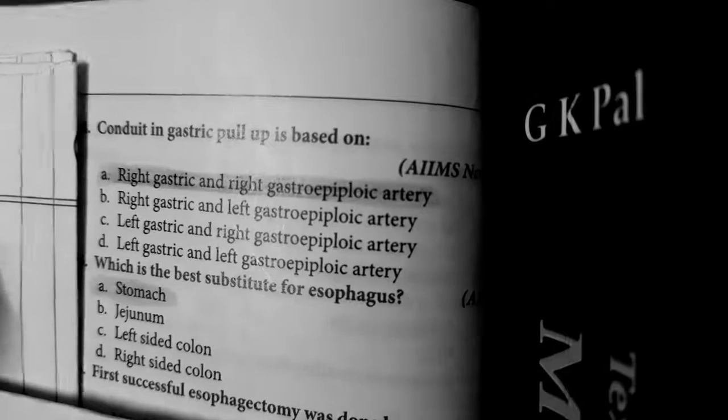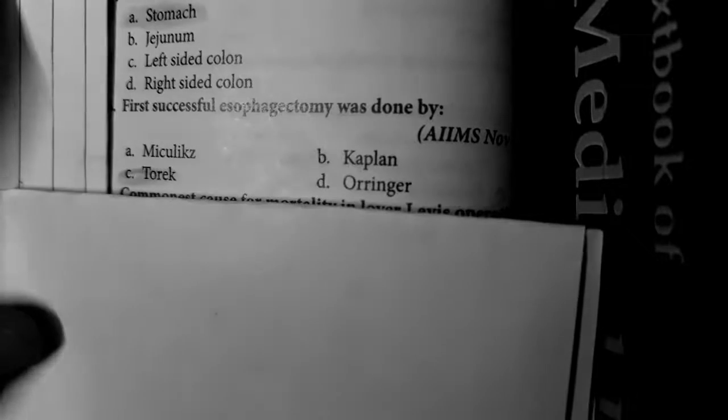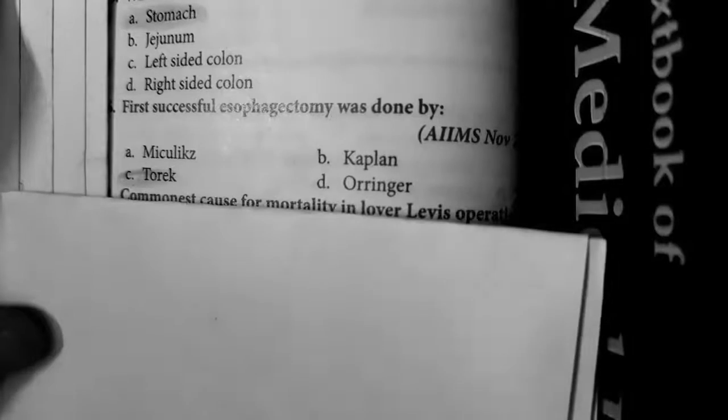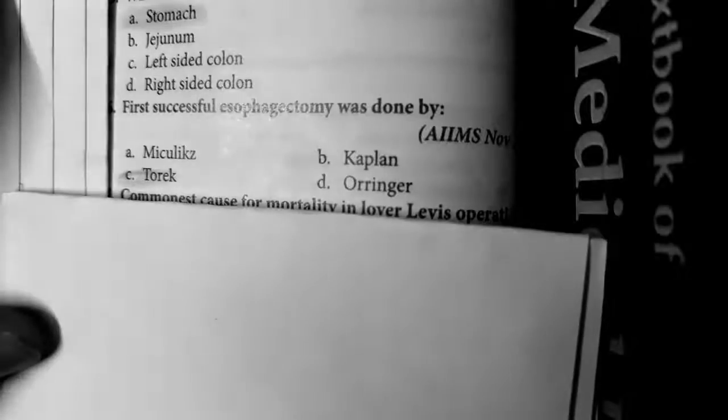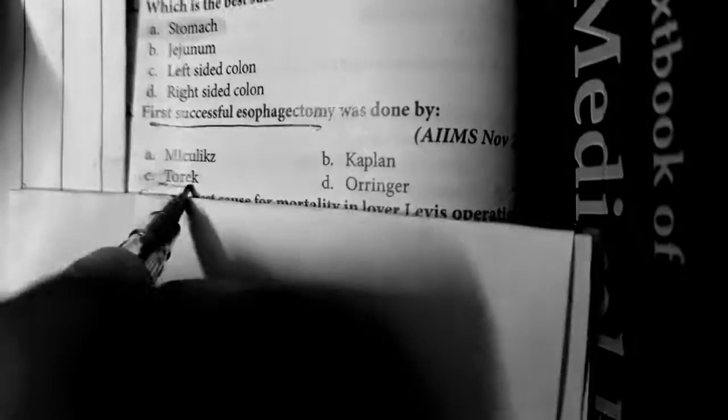Next, question number 3. The first successful esophagectomy was done by. Torek is the surgeon who did the first successful esophagectomy.